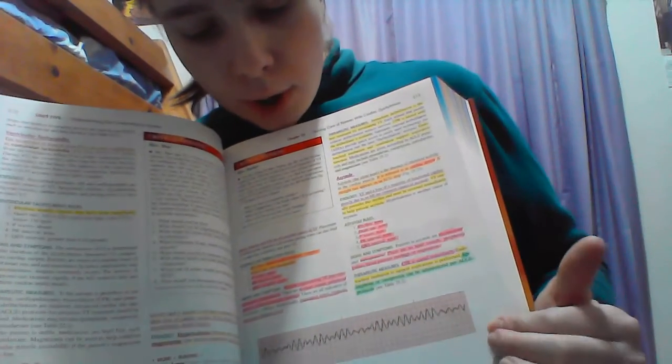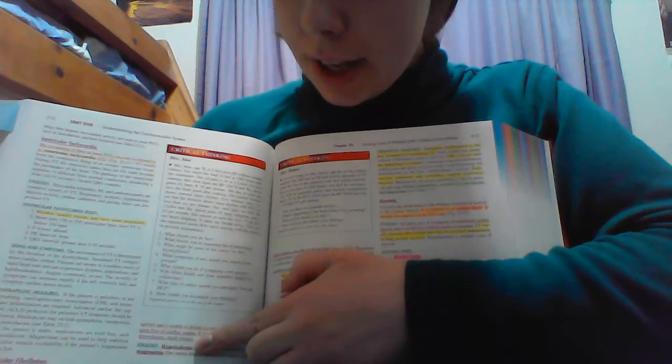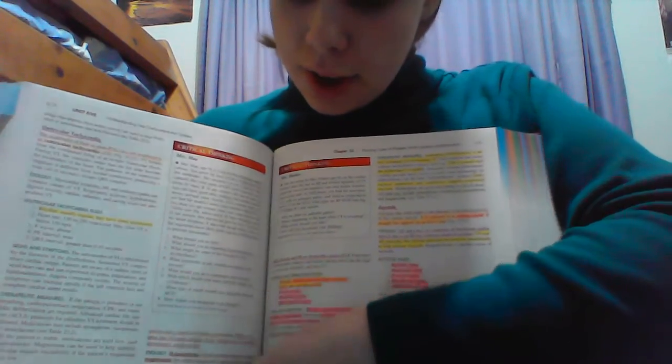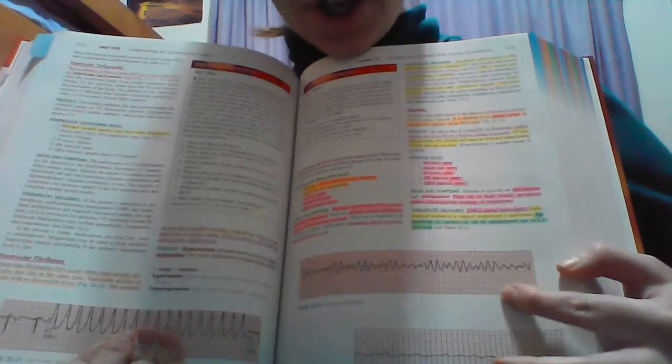There's no normal QRS. Here's asystole, and here is ventricular tachycardia. You can see that you still have a little bit of a normal look to your QRS. This is the ventricular fibrillation, and then the asystole here. So there's a lot of really good pictures in the PN book.